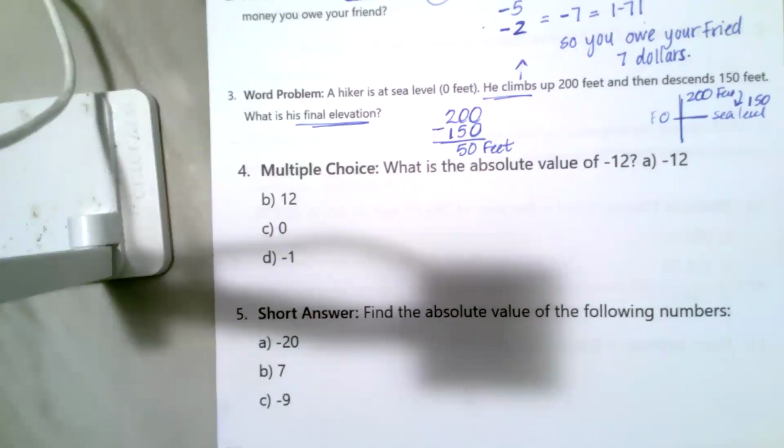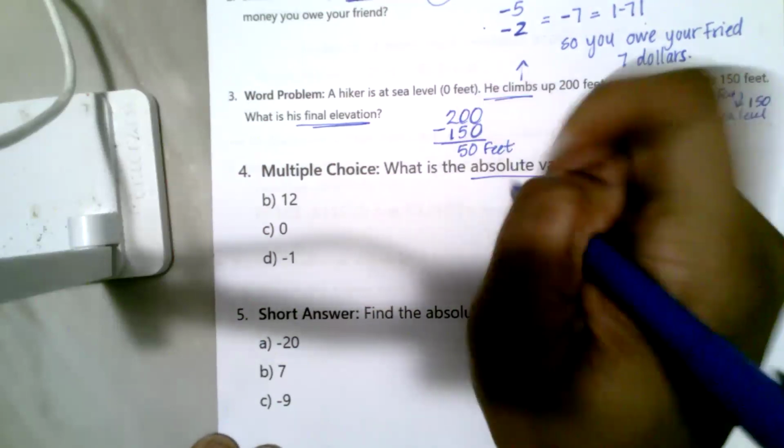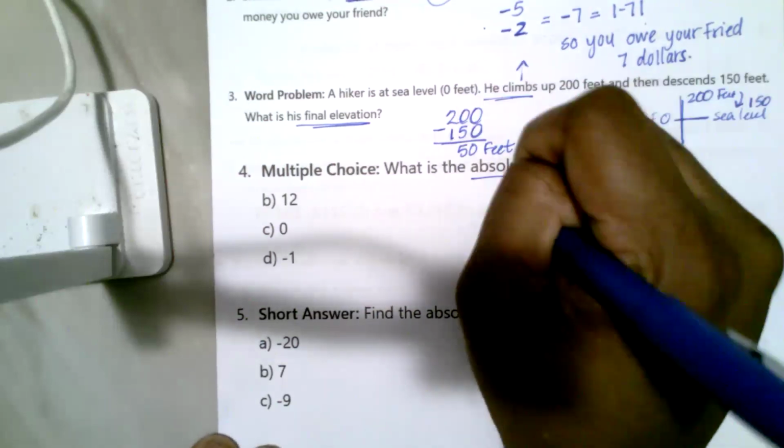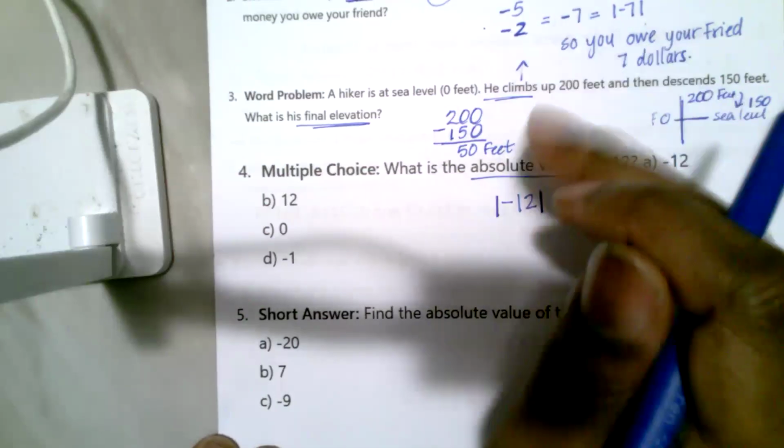Multiple choice. What is the absolute value of -12? So absolute value looks like this. It has two lines straight down.